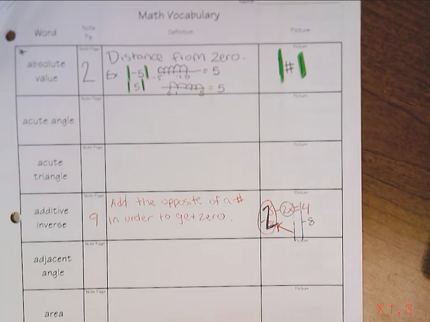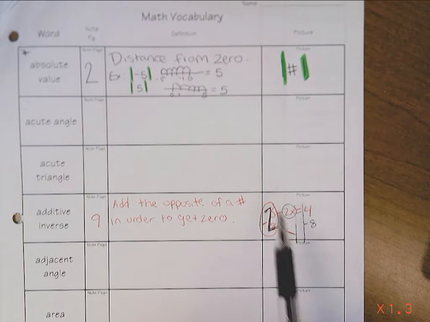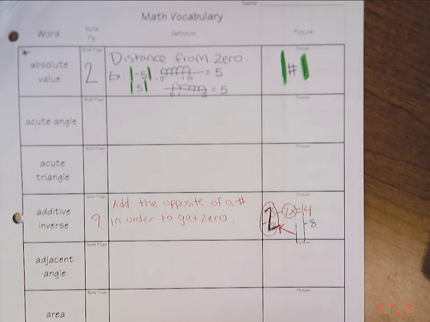And you're using what is called an additive inverse. It's the opposite of the number. So if it was 8, it'd be negative 8. And it's so you can zero out.